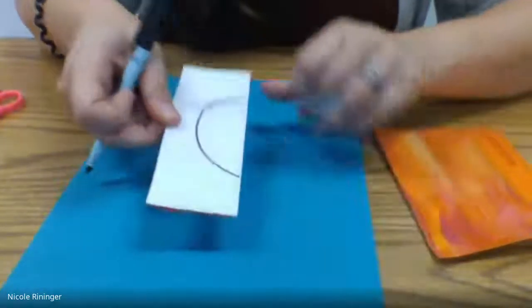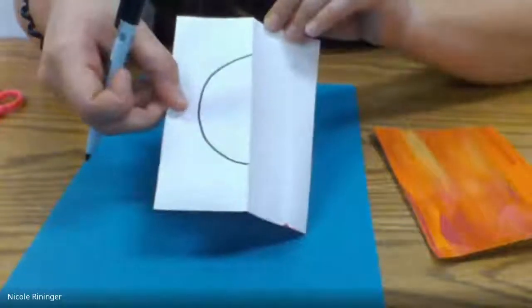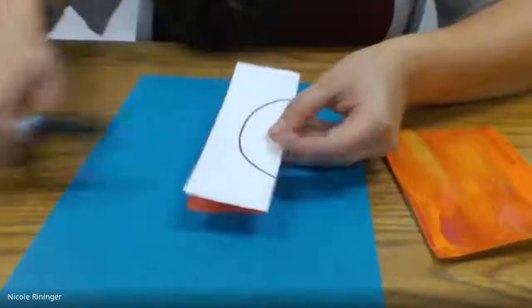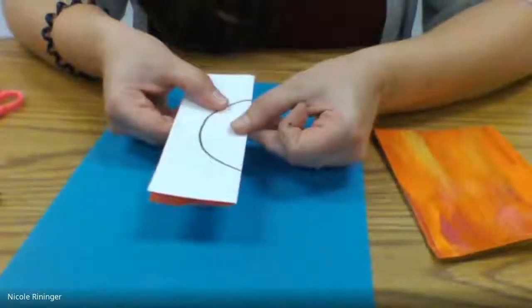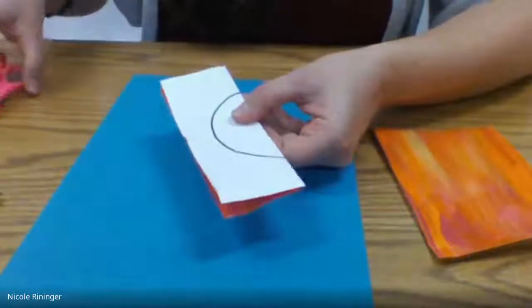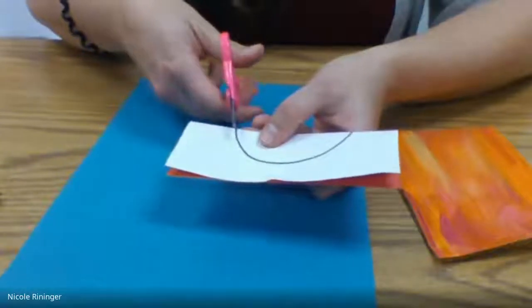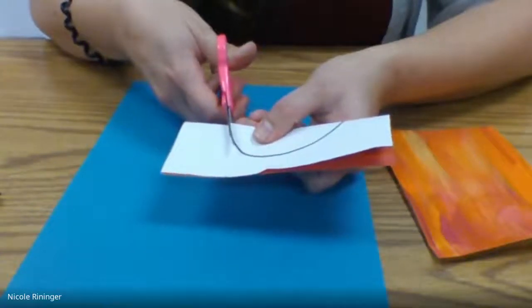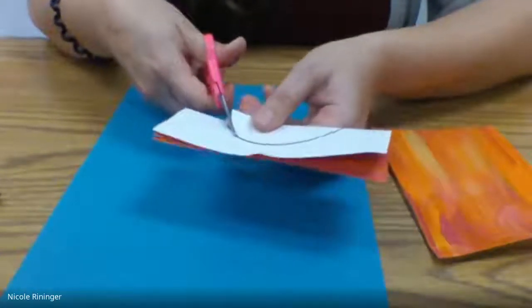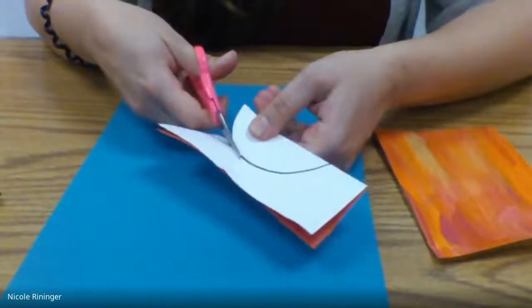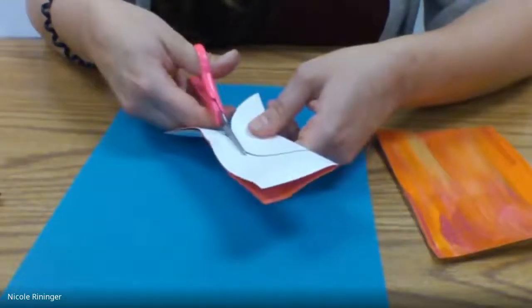Okay, see how I did that? And notice how it's on the fold. Now I'm going to keep it folded, and I'm going to very carefully cut it out. So keep it folded, don't open it, and take your time. Stay on the lines and cut it out.